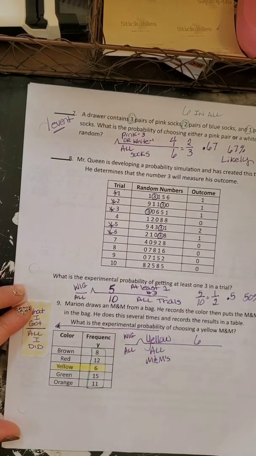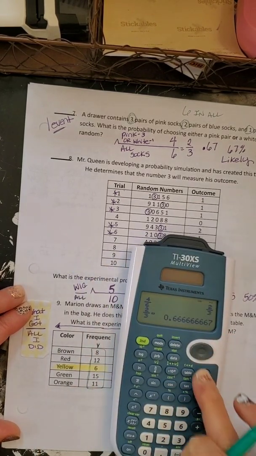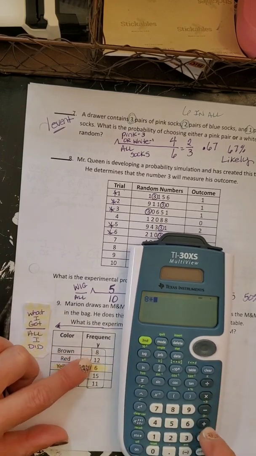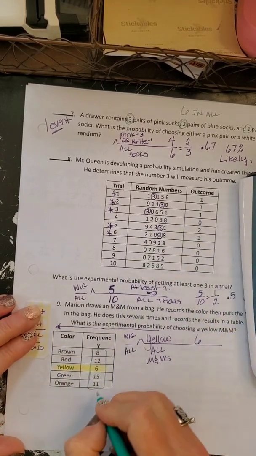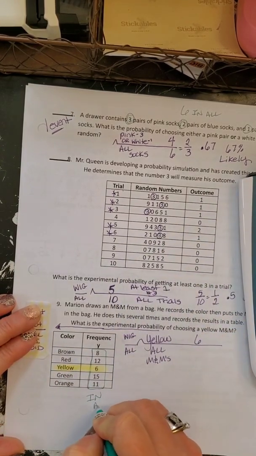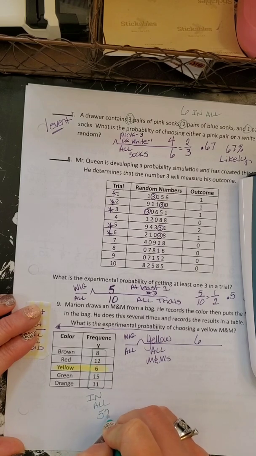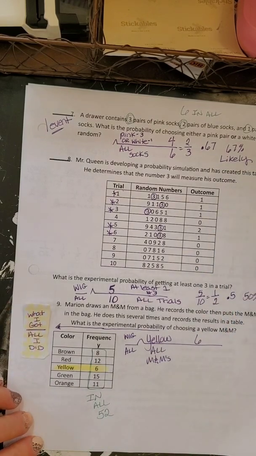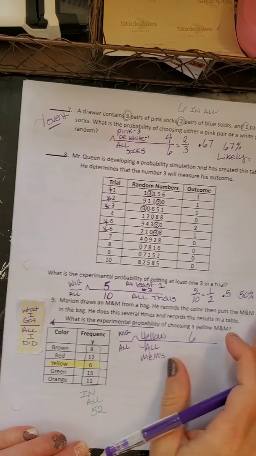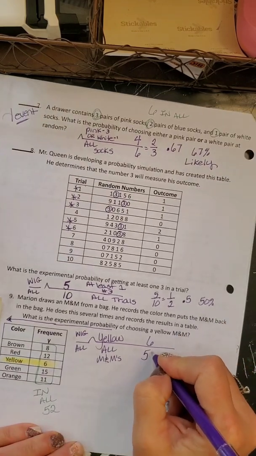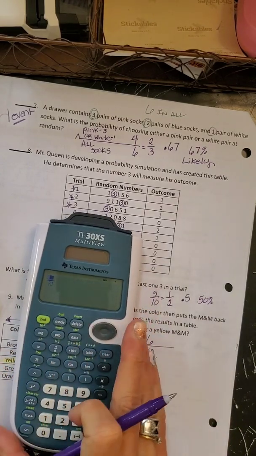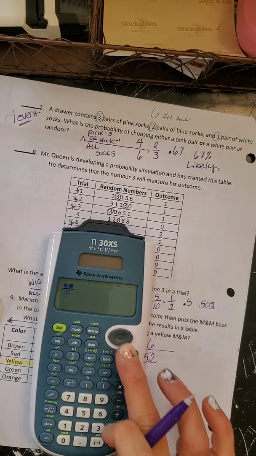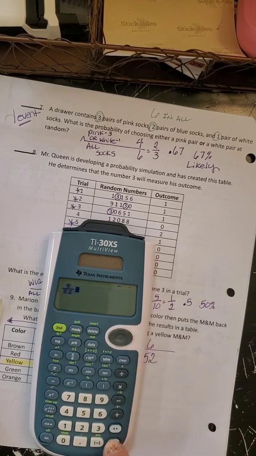Okay? So that we don't make a careless error, because you know I can do that in a heartbeat. In all, we had 52. Okay? So that's 6 out of 52. And let's go ahead and put this in here. 6, 52, enter.